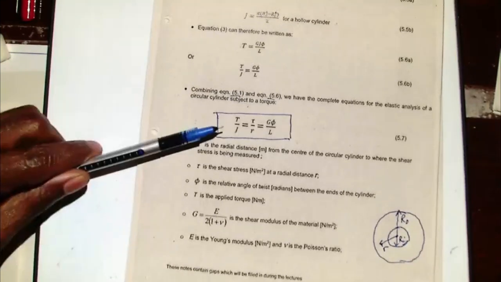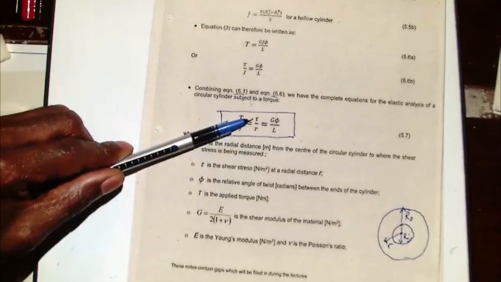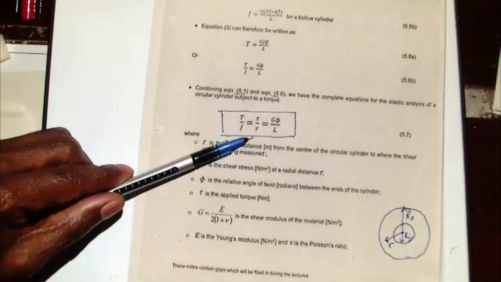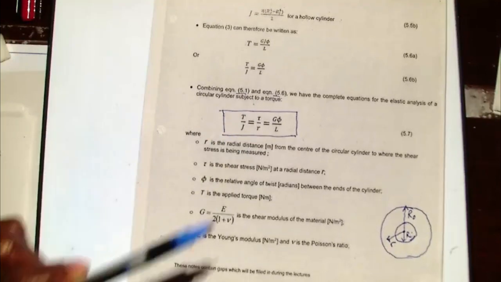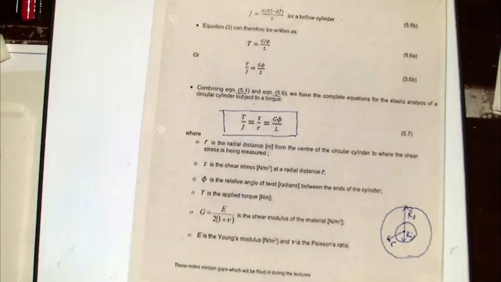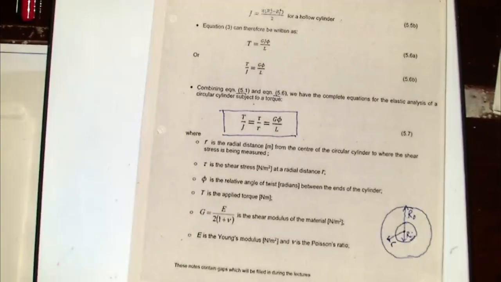T is the torque applied in Newton meters. Tau is the shear stress at a distance r from the center. Tau will be in Newton per meter squared. R is in meters. And G is the shear modulus of the material. And phi is the relative change in the actual twist between the ends of the bar. So if you are twisting it like this, what is the relative change in the twisting angle between this end and that end there?